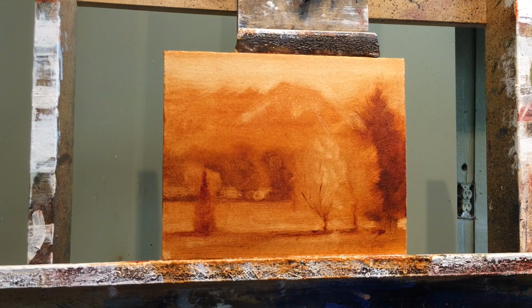And then I'm going to get myself a little bit of a liner brush so I can show you how I like to do some of those tree branches. And I don't want to show a lot either.